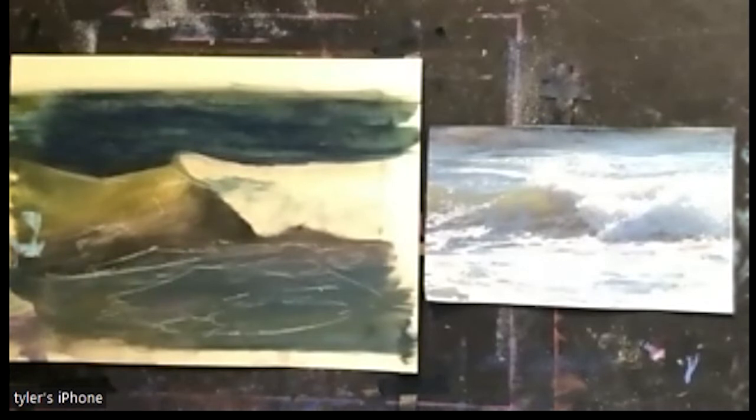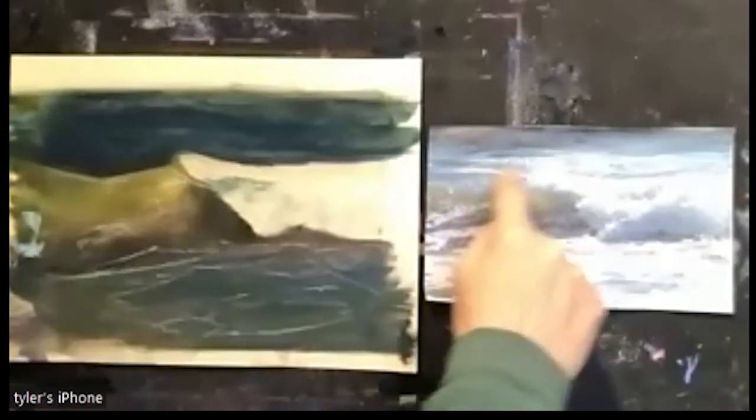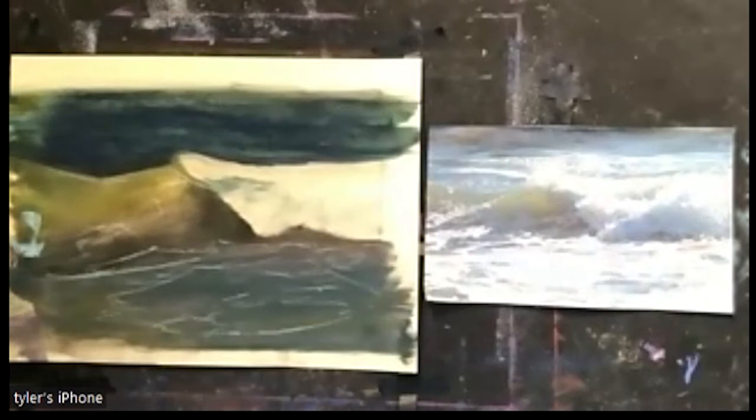Okay, so what do we want to do? Ooh, very nice, Jackie. See how that pushes that wave forward? Yep. That's a tendency because the camera only picks up so much. That's why this is getting the sun, but we don't want it to compete with our main attraction. So we're not going to put too bright of colors in the back.